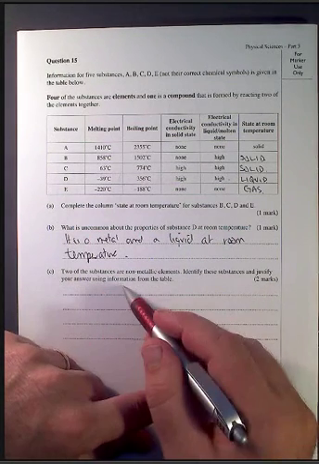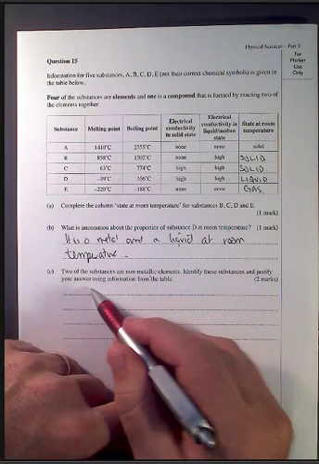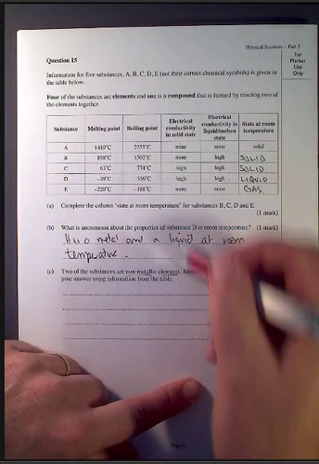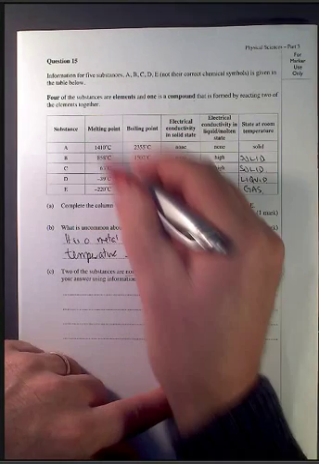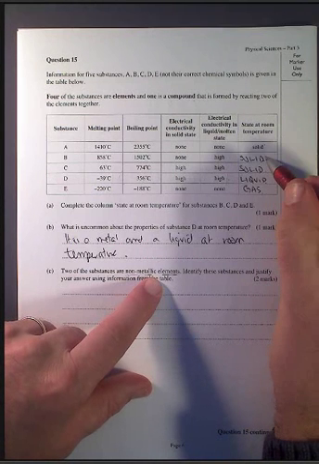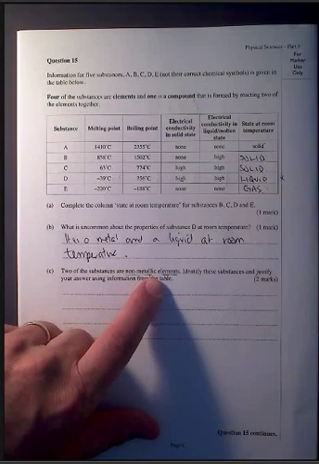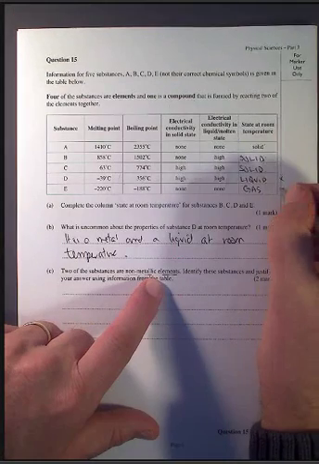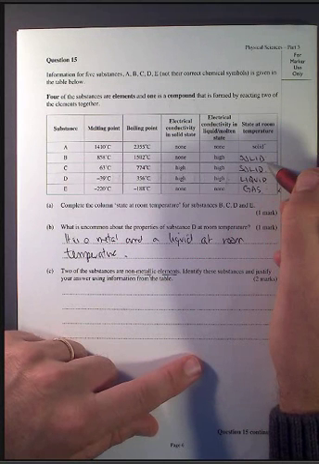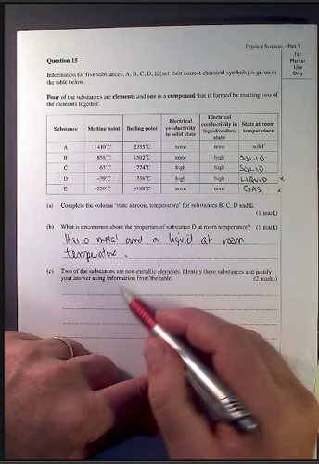Two of the substances are non-metallic elements. Identify these substances and justify your answer using information from the table. So what we're looking at here is non-metallic elements. So we're not looking for a compound and we're not looking for any metals. Well, for a start, we can rule that one out because we already said that it's metallic. Okay, so it leaves us 1, 2, 3, 4. I would guess strongly that the fact that it's a metal and that it's a gas at room temperature, we can rule that one out. So what we have here are these ones that are solids at room temperature.